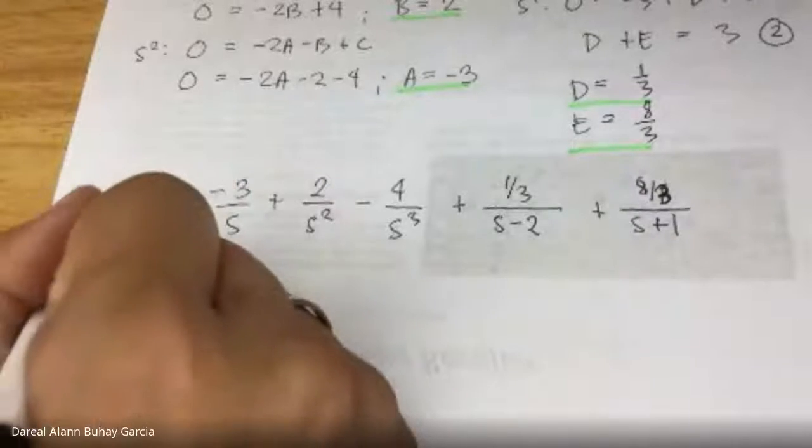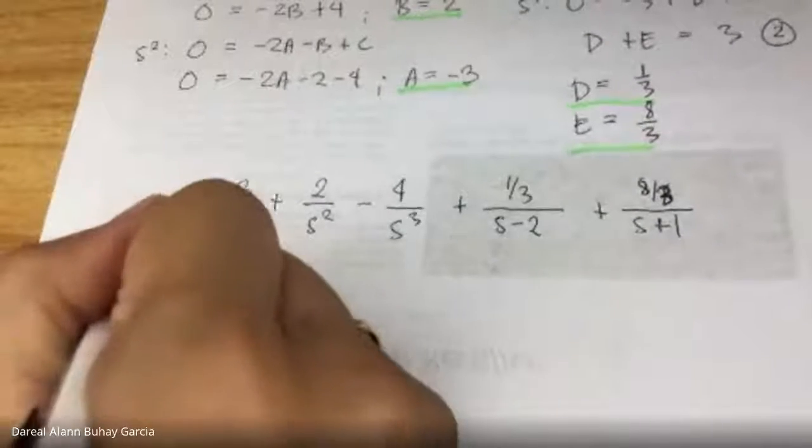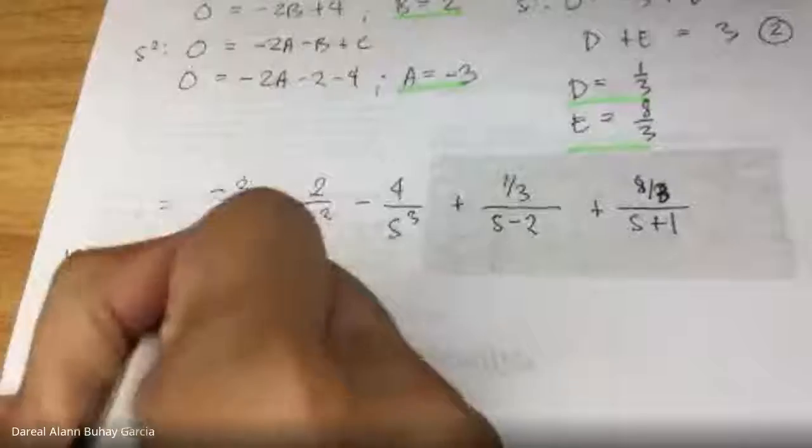So, let's find the inverse Laplace of the Laplace of y.